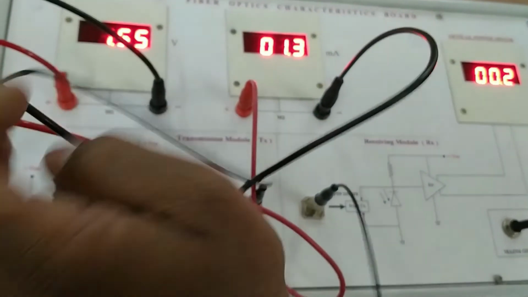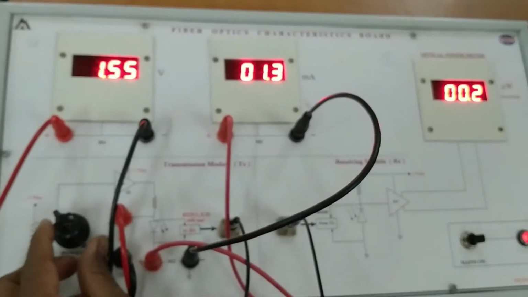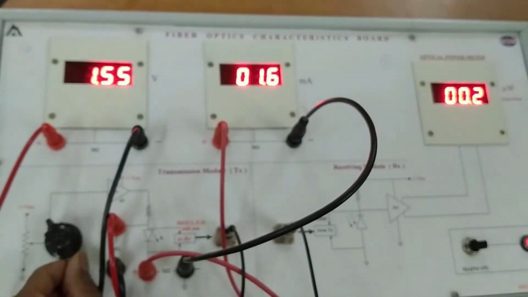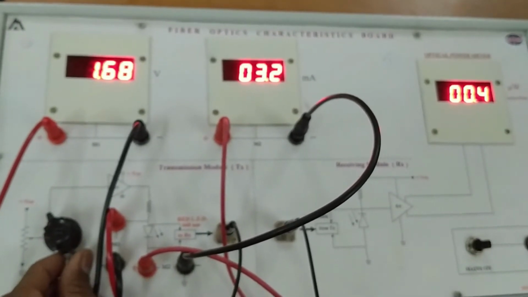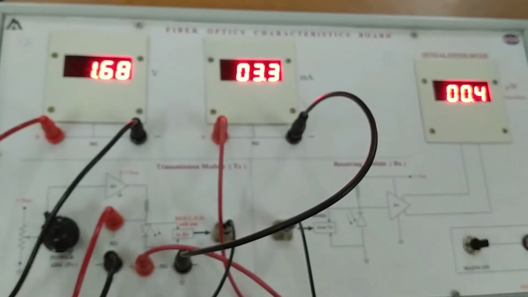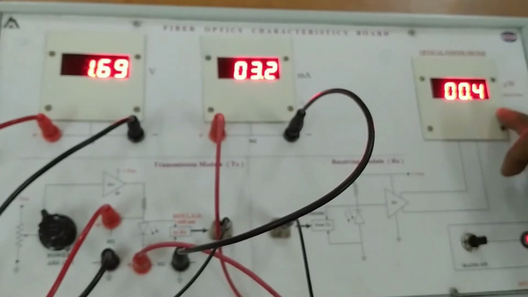Later, I again change the input voltage, to around 1.6. At 1.68, the corresponding value is 0.4. I write 1.69 and the corresponding value is 0.4.